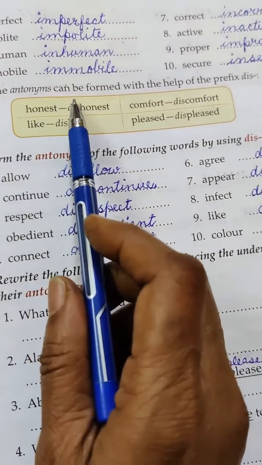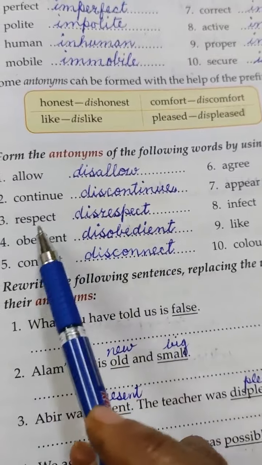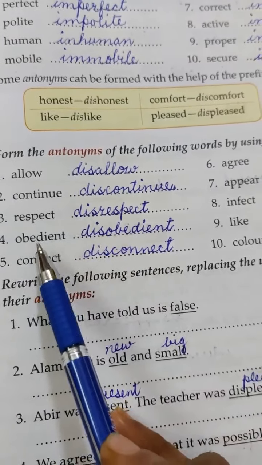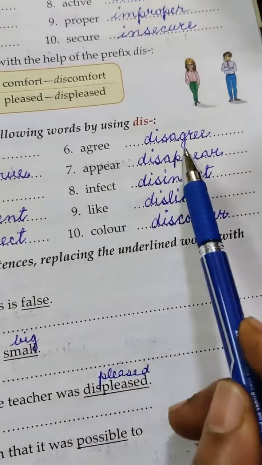Now see, some antonyms can be formed with the help of the prefix dis. Prefix, remember, all the letters or group of letters are added before the word. Honest, dishonest. Like, dislike. Comfort, discomfort. Pleased, displeased. Clear? Now see here, simple. Allow, disallow. Continue, discontinue. Respect, disrespect. Obedient, disobedient. Connect, disconnect. Agree, disagree. Appear, disappear.